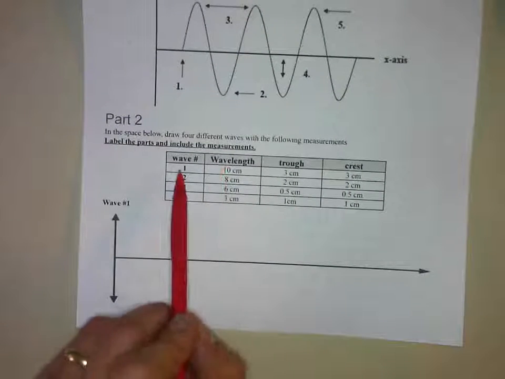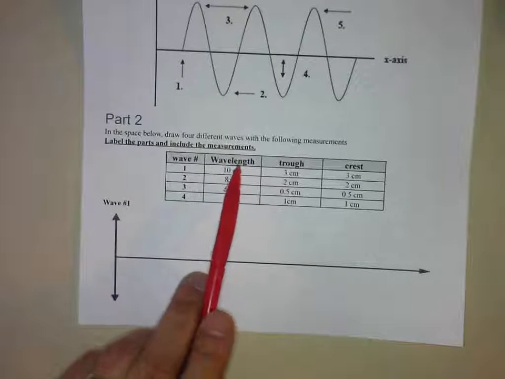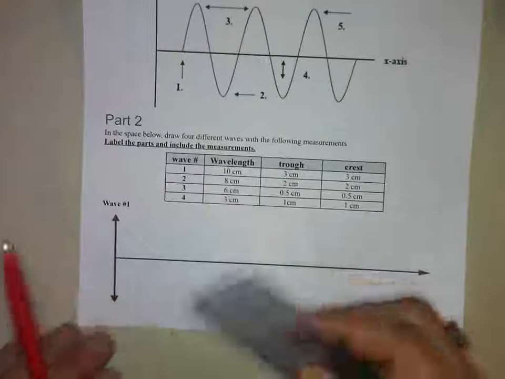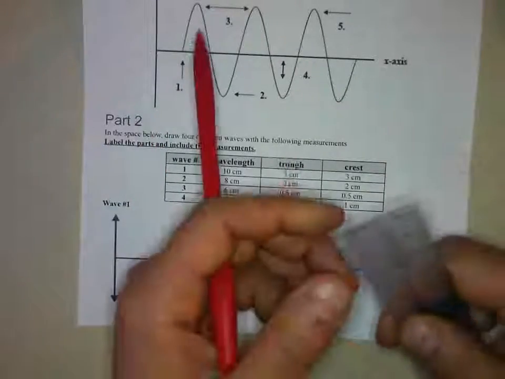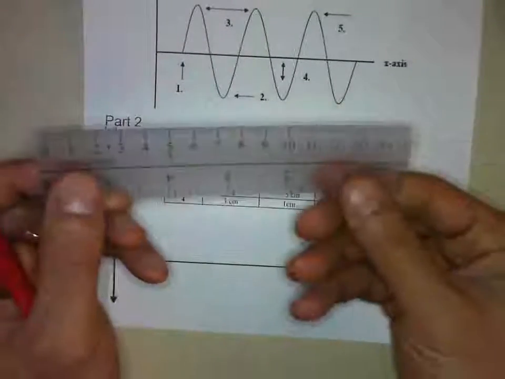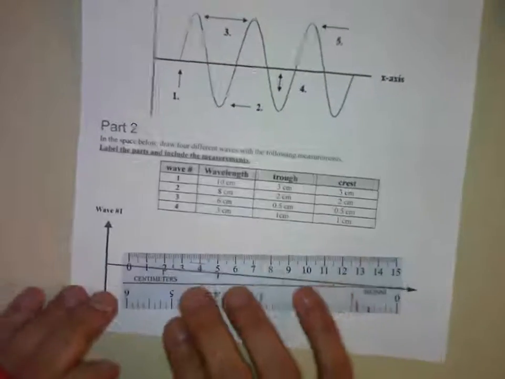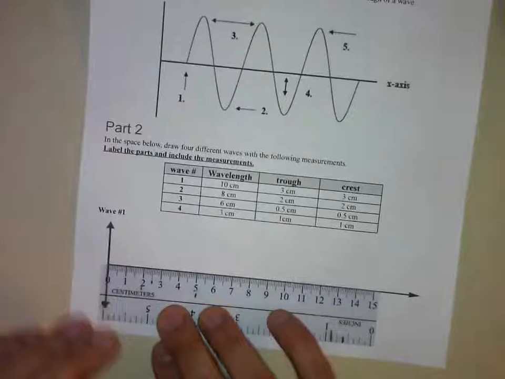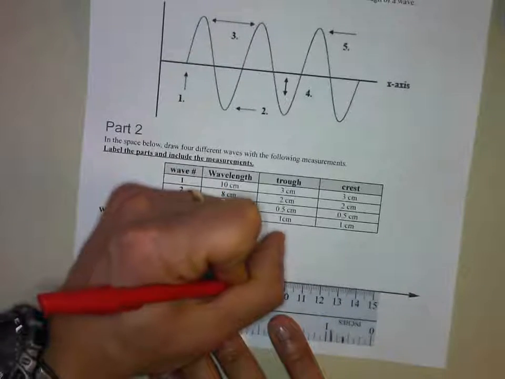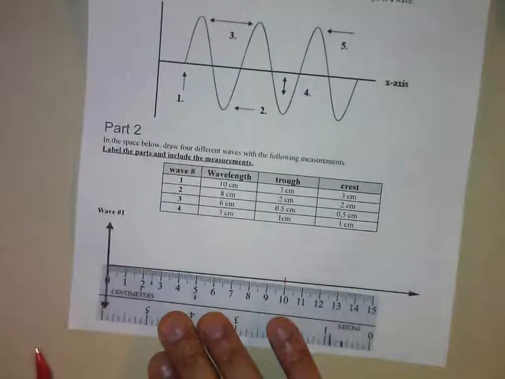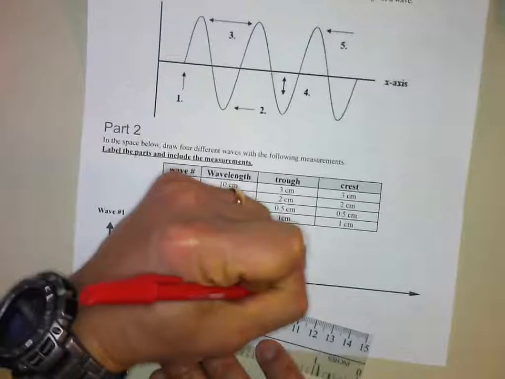Okay, first thing for number one, I'm going to draw the wavelength. So there's 2 sides to your ruler. There's inches and there's centimeters. We are going to use the centimeter side, this side. So the first part says the wavelength is 10 centimeters. So I'm going to come up here. I'm going to mark 10 centimeters here. So 10 centimeters. I'm going to mark this 10 centimeters.